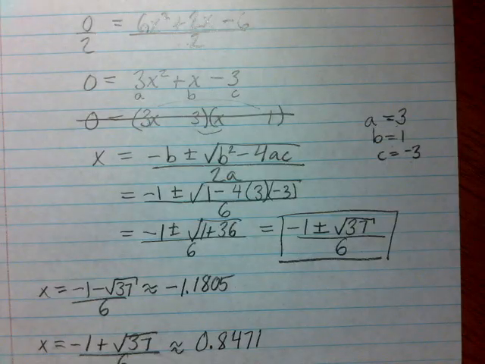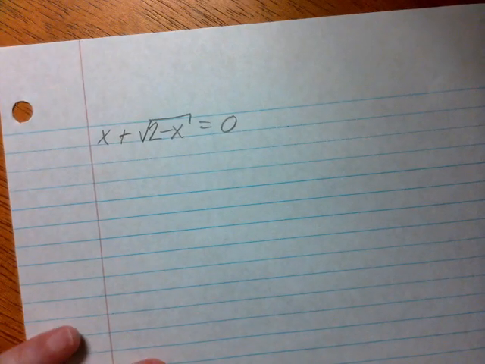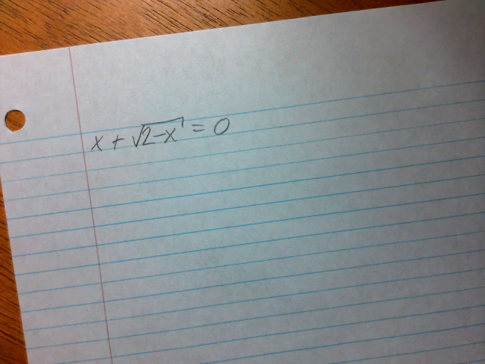All right, let's do another one. Okay, so let's look at this example next. x plus square root of 2 minus x equals 0.